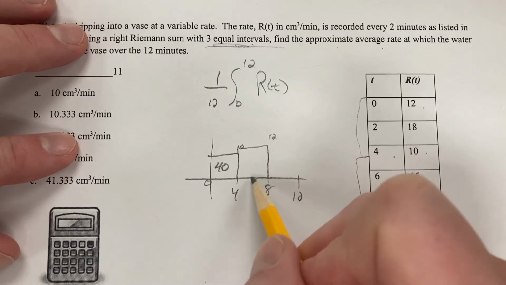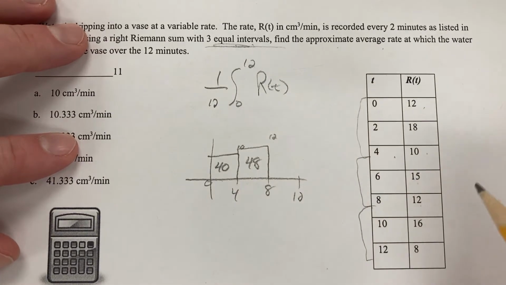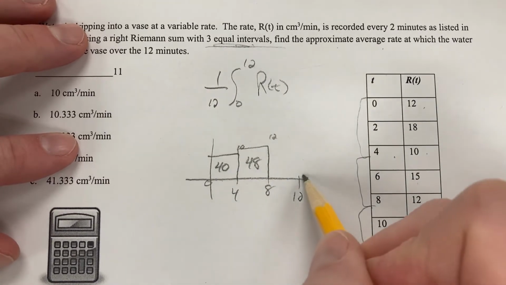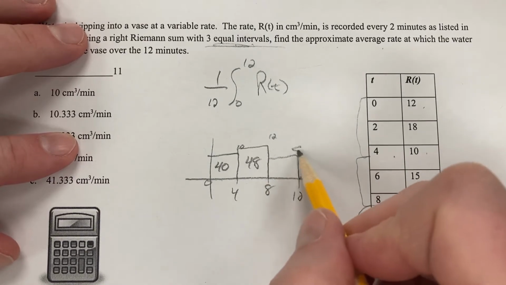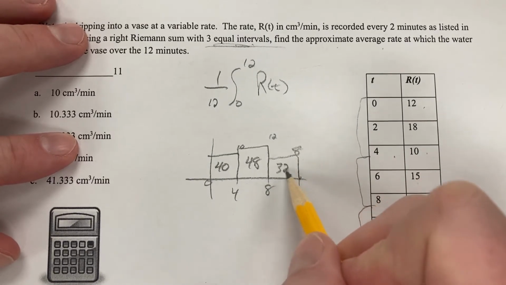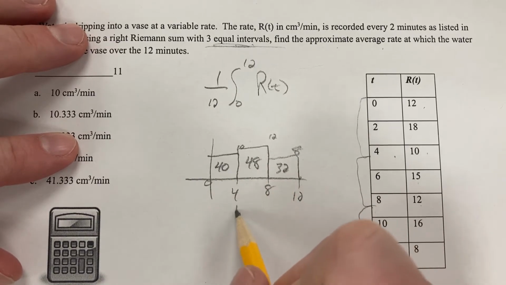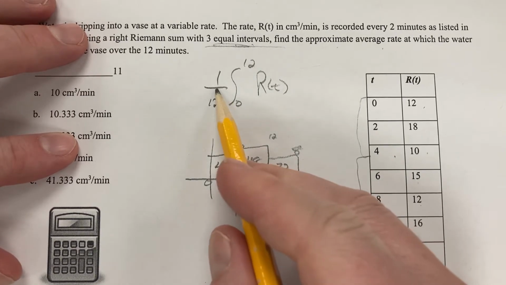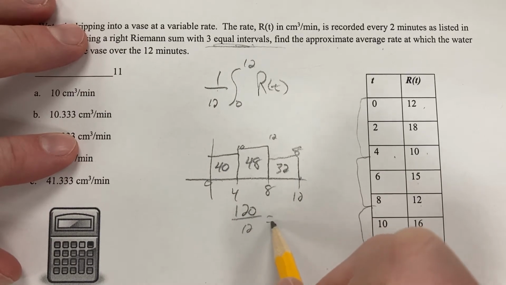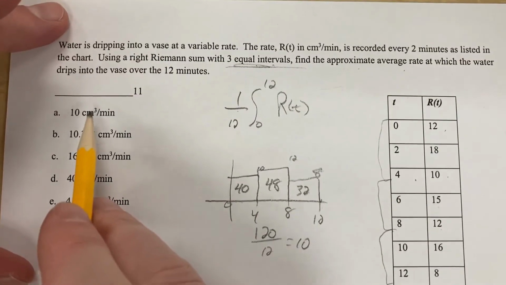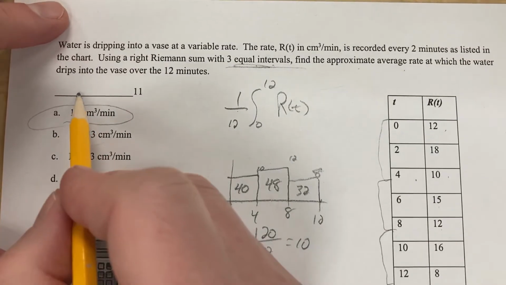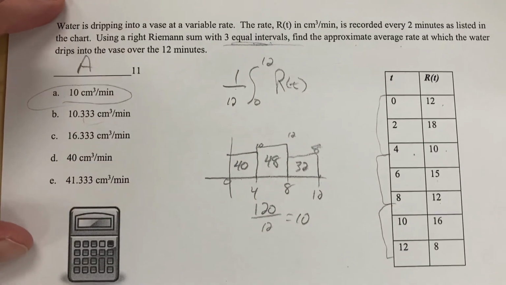So 12 times 4, that'd be 48. And then for the last one, I'm using 8 as the guide. So 8 times 4, that's 32. All right, so add this up, 40 plus 48 plus 32, that's equal to 120. And we're going to divide that by 12. And so our average is 10 cubic centimeters per minute, which is A.